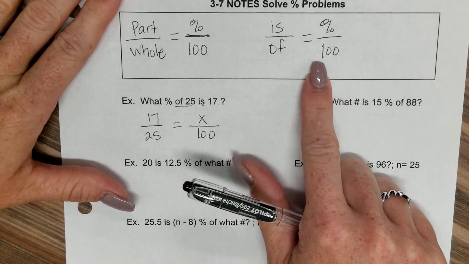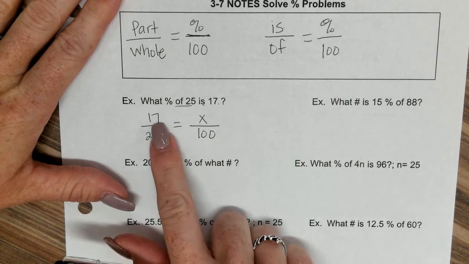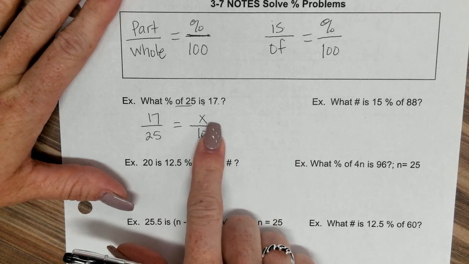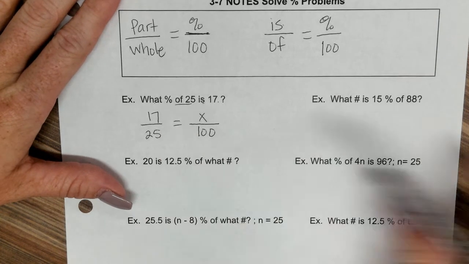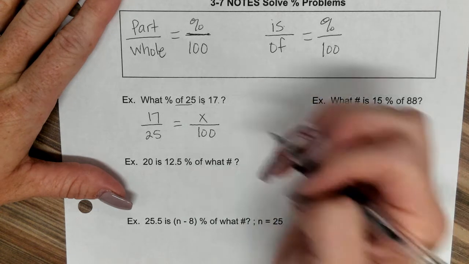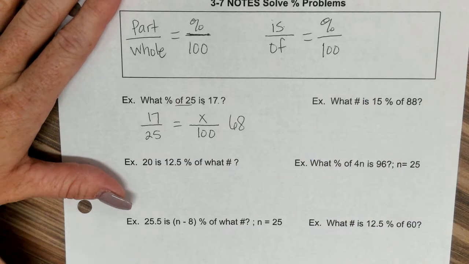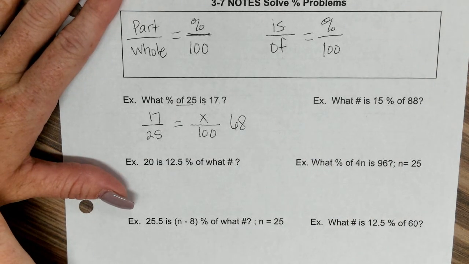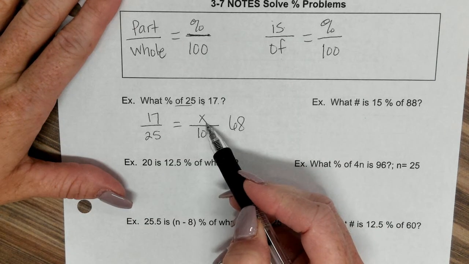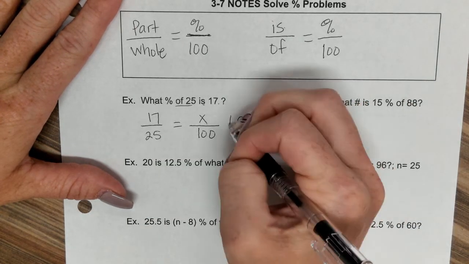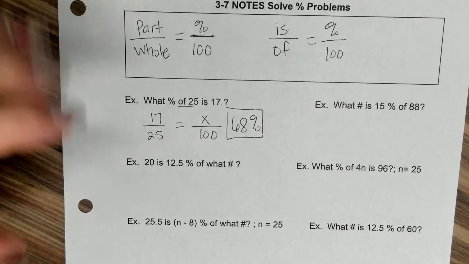I was just joking. So you're going to do 17 times 100, which is 1,700, and divided by 25. 68, and then do I have to label it? Yes, I do, because I just solved for the percent, so 68%.